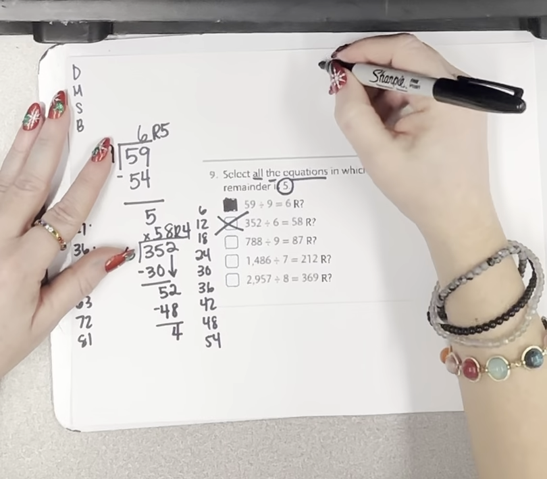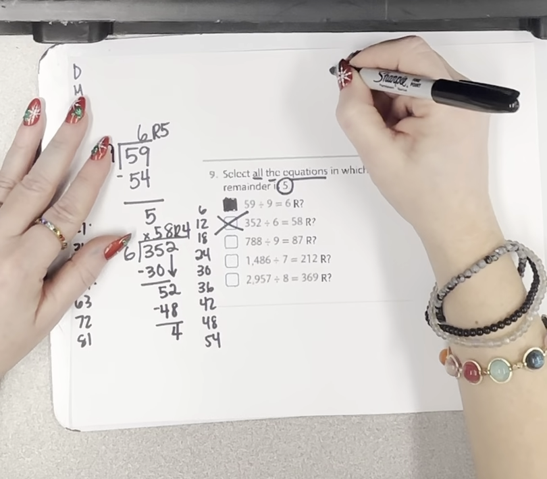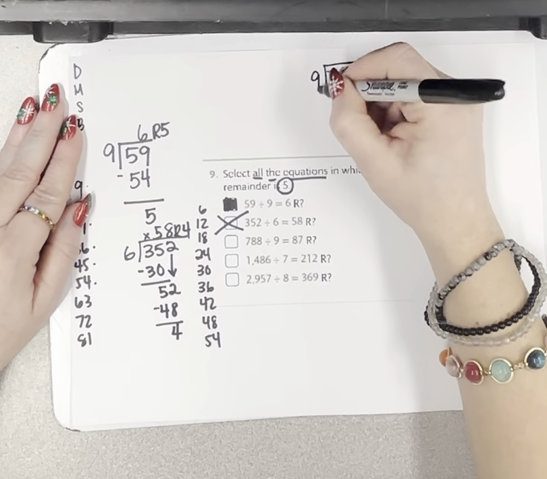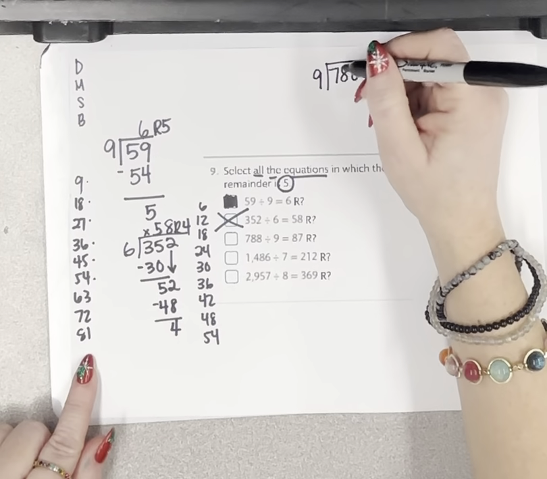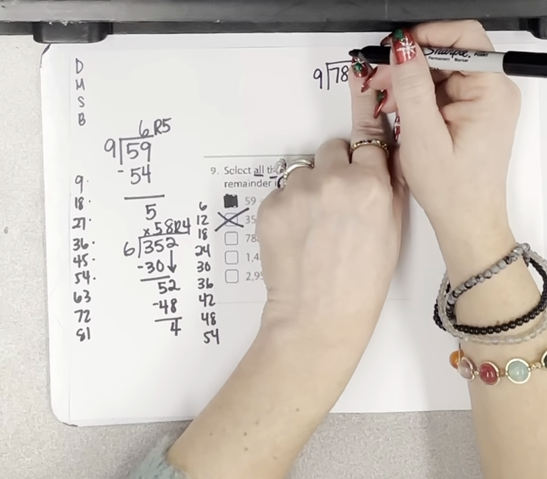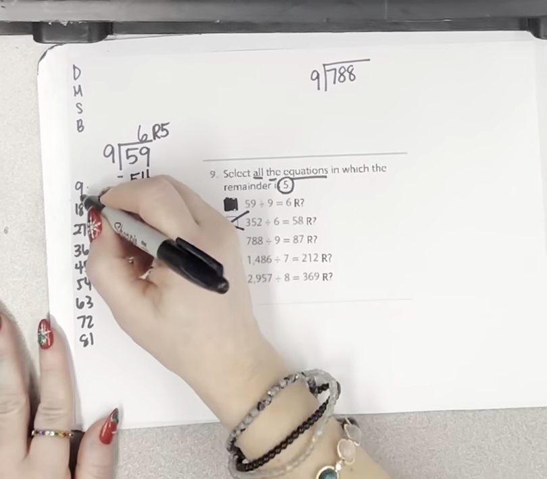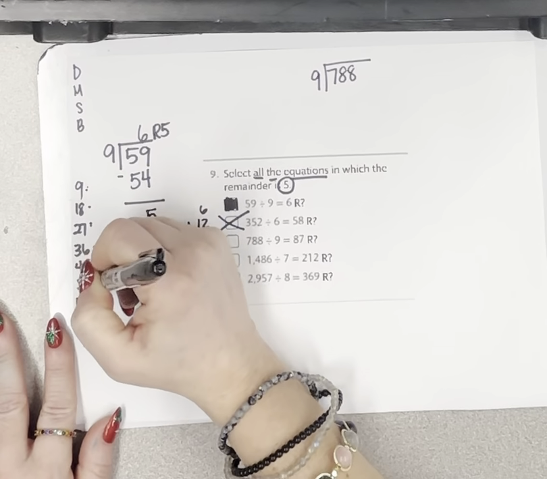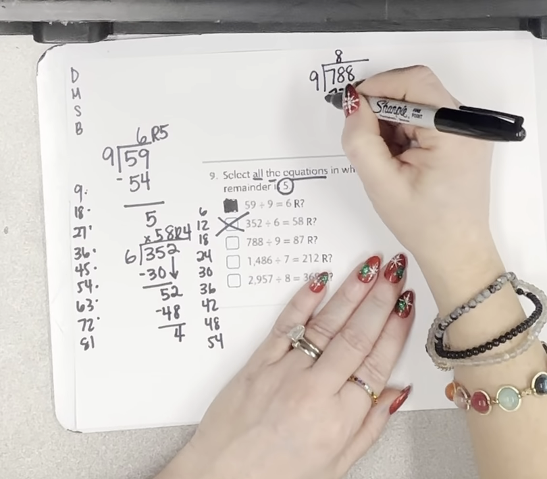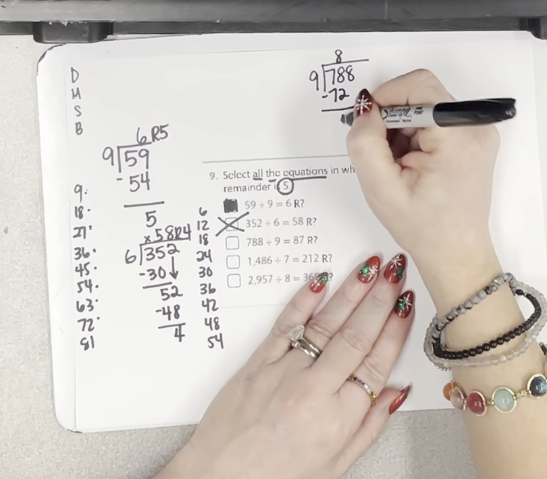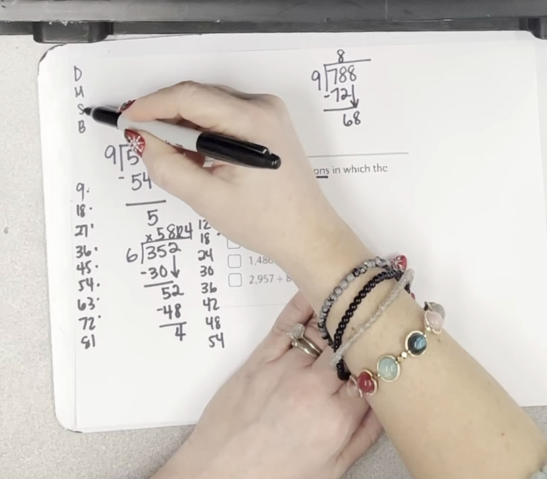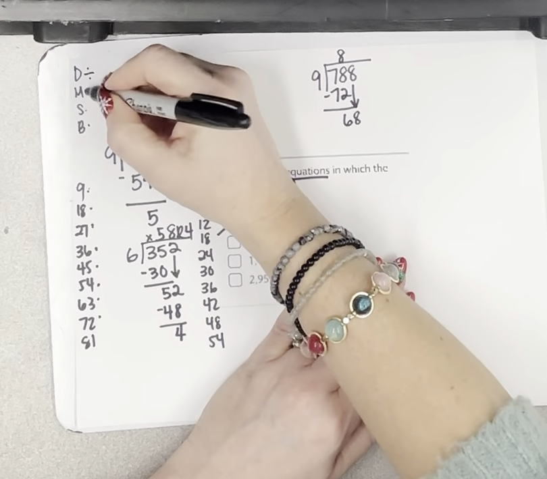Okay, next one, I'm gonna move up to here. 788 divided by 9. Well, I've already written out my skip counting for 9, so that's easy. I can't do 7 divided by 9, but I can get close to 78. 1, 2, 3, 4, 5, 6, 7, 8. 8 times 9 is 72. Then I subtract, and I get 6. I bring down the 8, because remember, after subtract, I bring down.